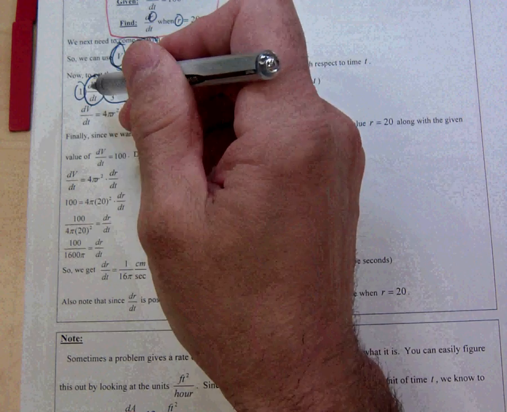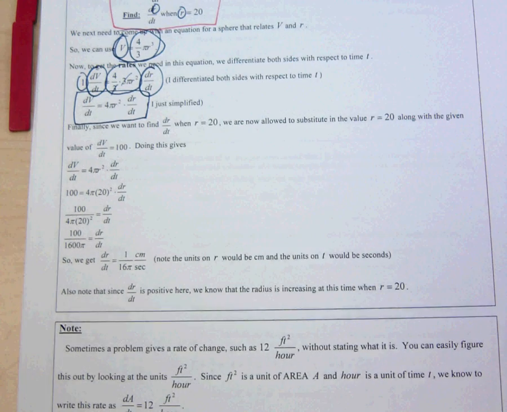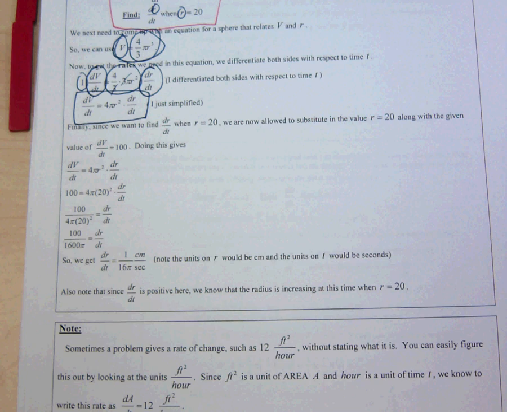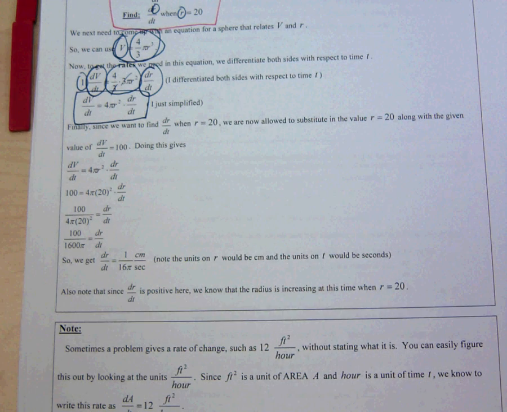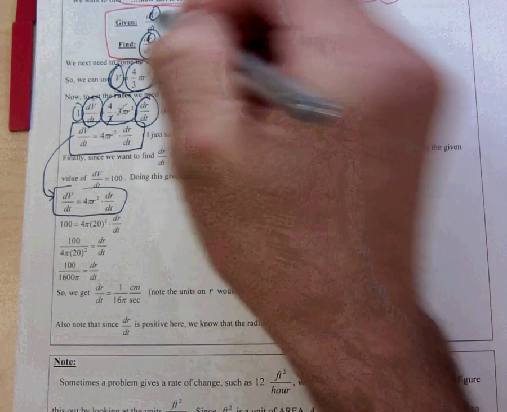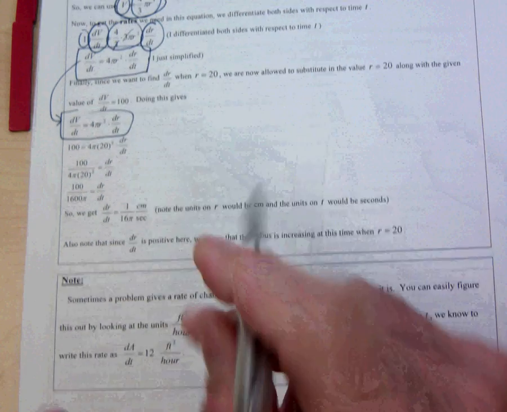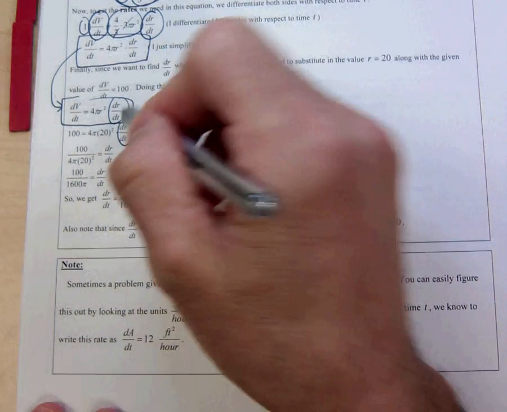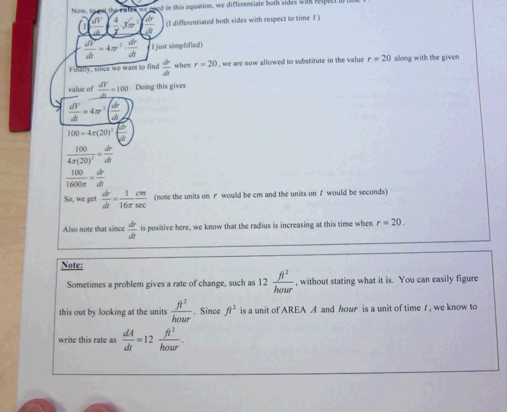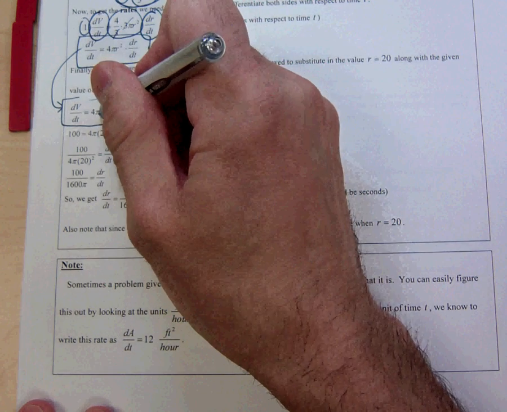Okay, so that's the tricky part. All right, and then I just simplified it. Those 3's cancel, and now I'm here. So now at this point, what are you trying to find, guys? And again, by the way, I just recopied it down there. You're trying to find dr/dt. So leave that alone. But you're trying to find dr/dt at the moment in time when r is 20. So it's okay at this point to go ahead and put in that 20 for r.